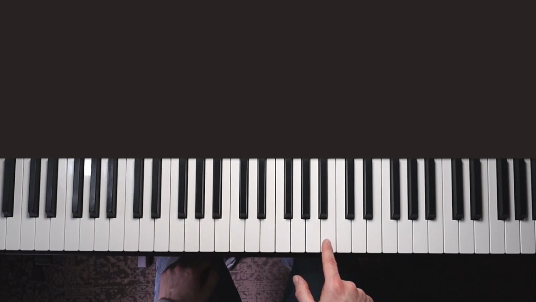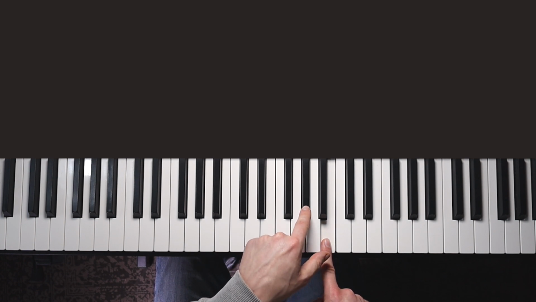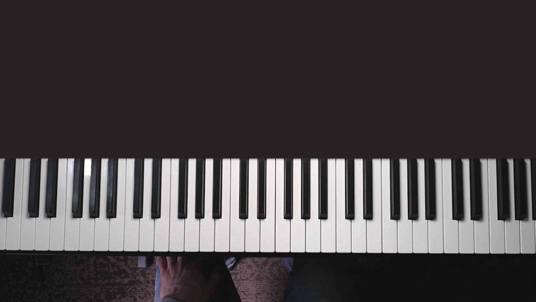B, and a minor third below. Should have that one there, G sharp. E, and a major second above.